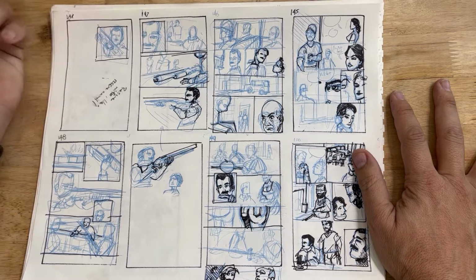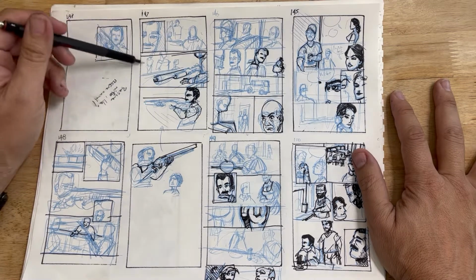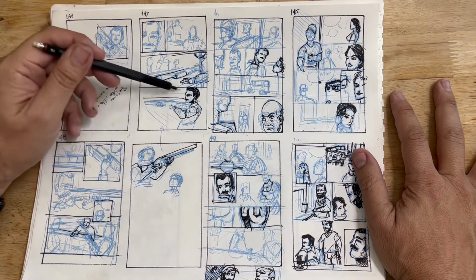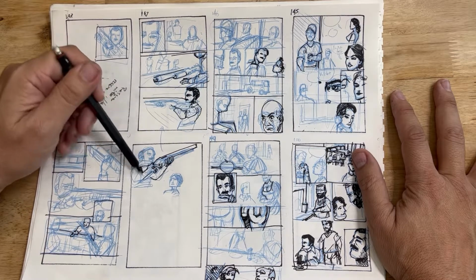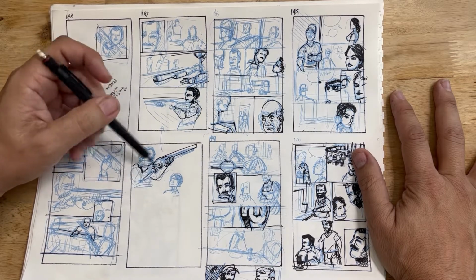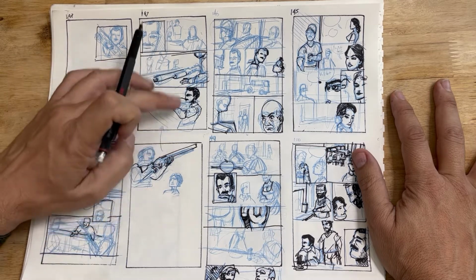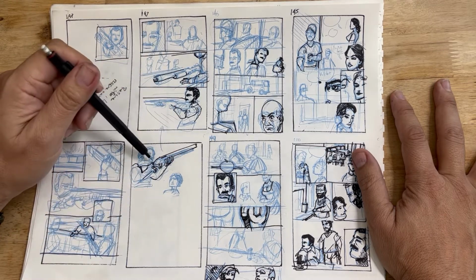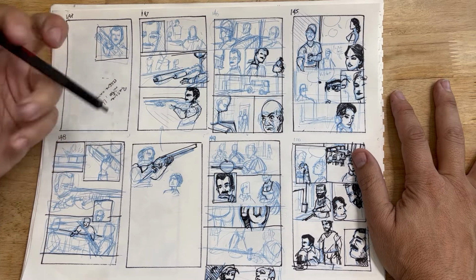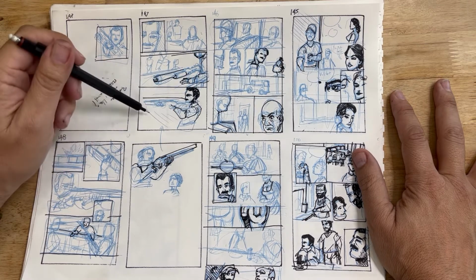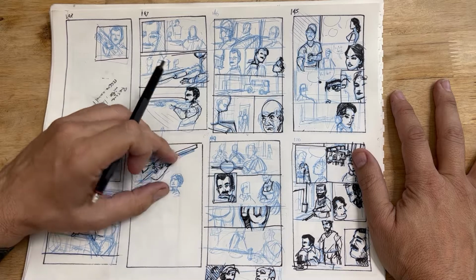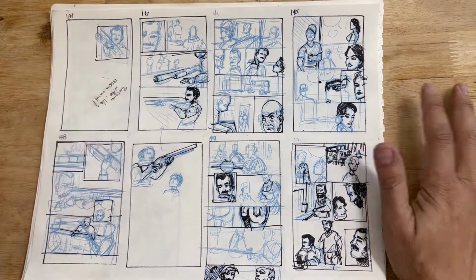For instance, page 147, he's at the gun shop. Which do I like, this side view, or do I want this up view? I actually like this one better. So things like that, I'm working out the right angles and panel compositions, and this will be used for the next stage.